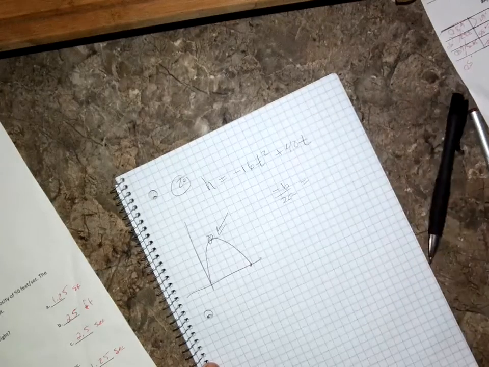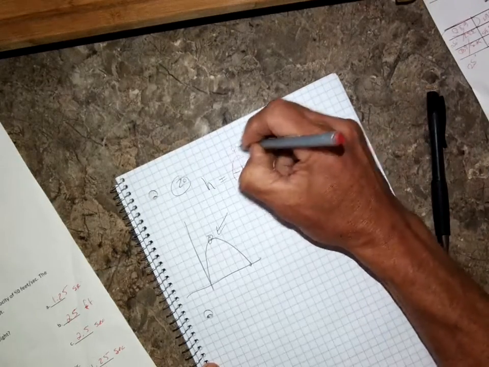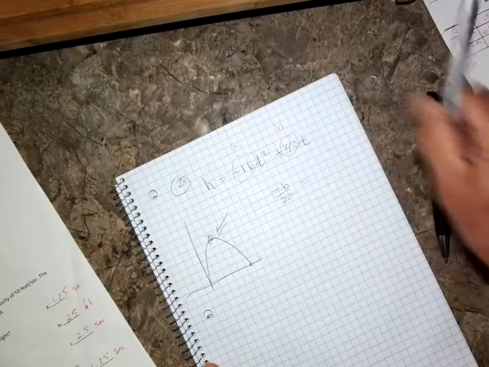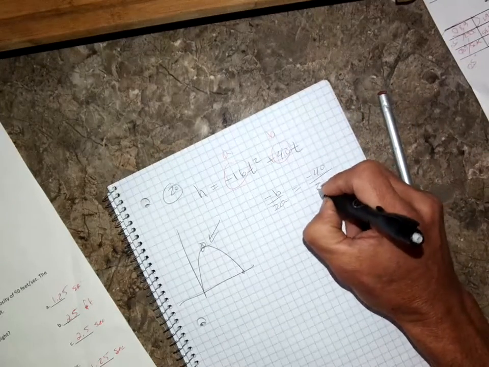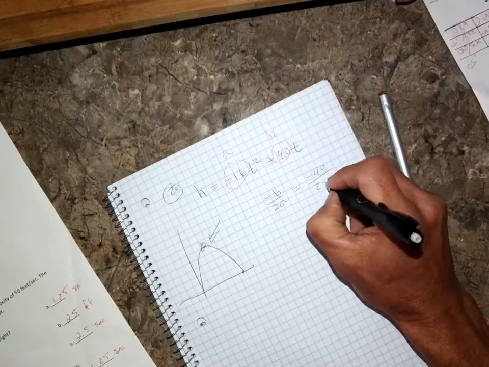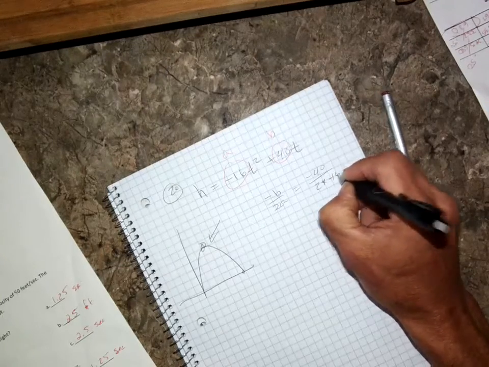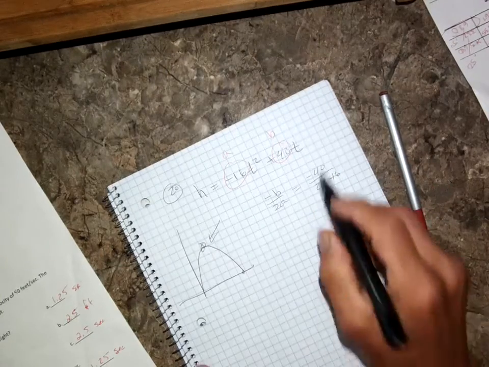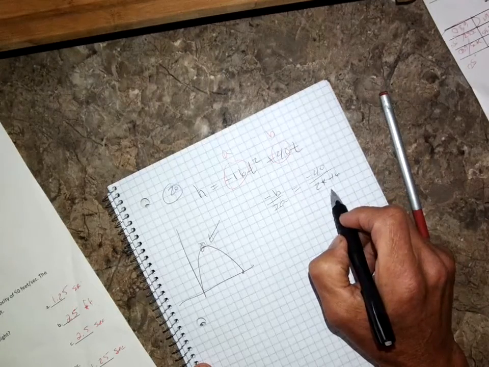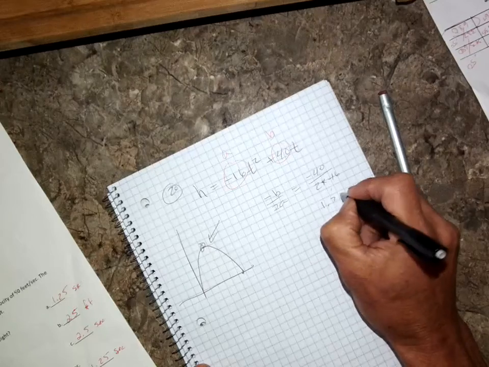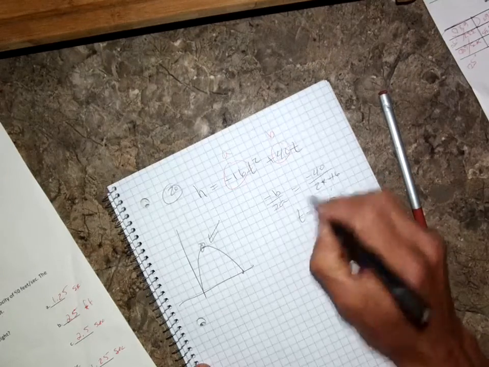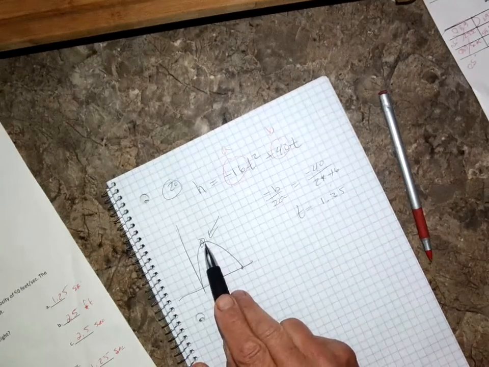Here is my a, here's my b. So I'm going to go negative 40 over 2 times negative 16. If I use my calculator and go 40 divided by 32, I get 1.25. That's time. That makes sense. It takes 1.25 to get to here, right?